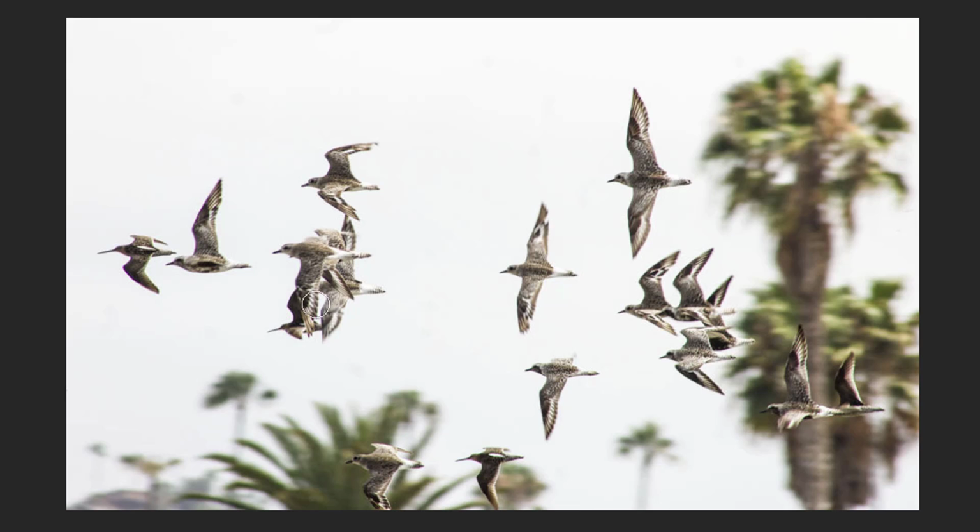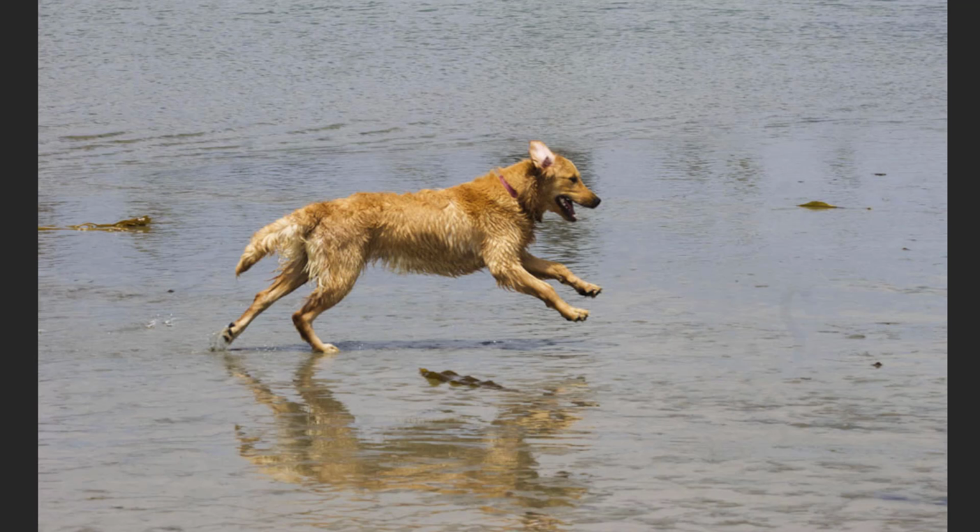This is a nice catch. Very nice pattern. Good use of the motion freezing with the faster shutter speed. Nice job. Oh, we have the dog out playing in the surf this time of year with the heat that we've been having. The poor creatures are probably loving it.